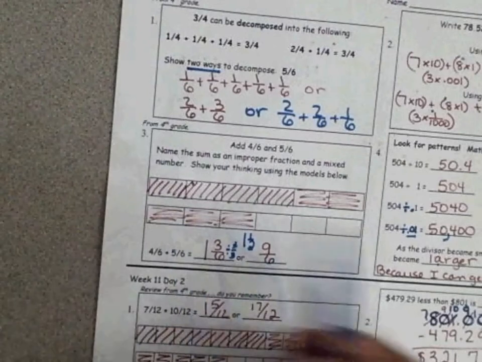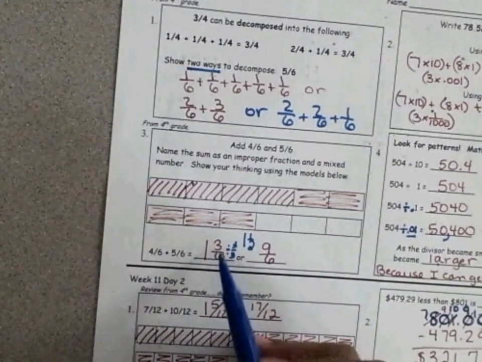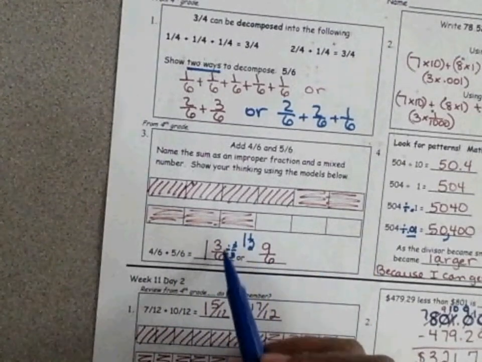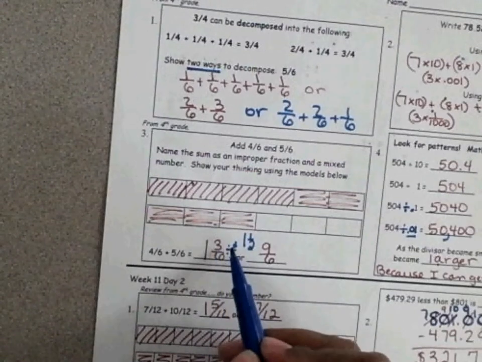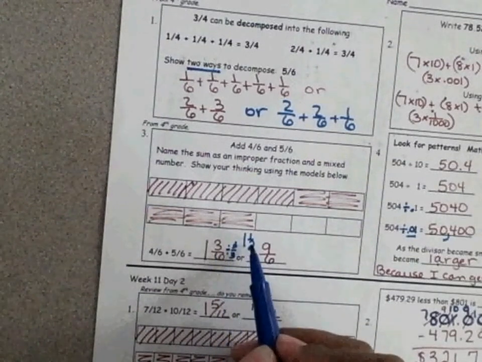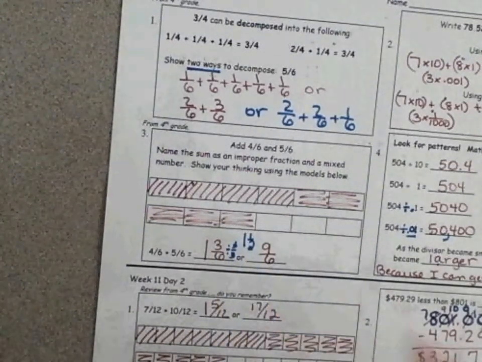And how did I get a half? I divided top and bottom by a common factor. In this case, it was 3. So 3 divided by 3 is 1. 6 divided by 3 is 2. So that gives me 1 1/2 if I were to reduce that fraction.